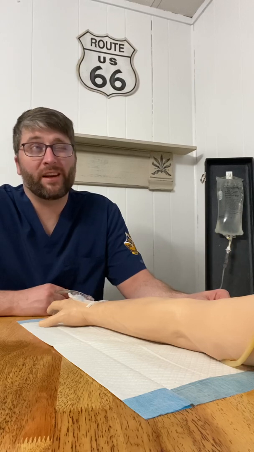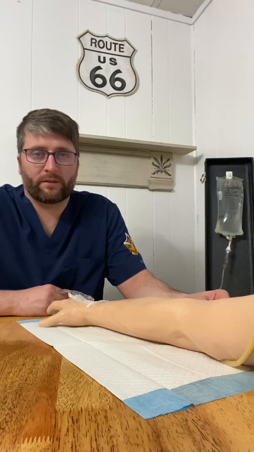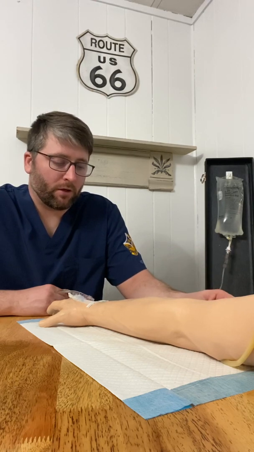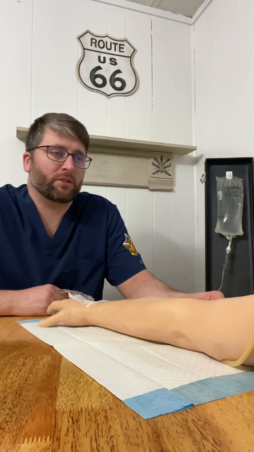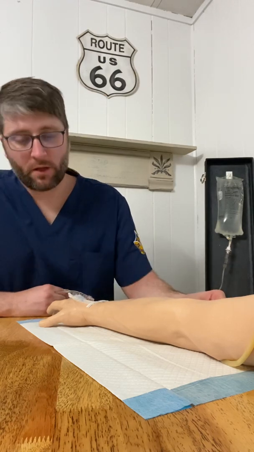We are going to abide by our 6 rights of medication administration: right patient, right drug, right route, right dose, right time, and then our right documentation. We're going to perform hand hygiene and keep all safety precautions in place and abide by facility policy and procedures. We're going to make sure that our medication dosage is correct for our patient's age, weight, and condition.